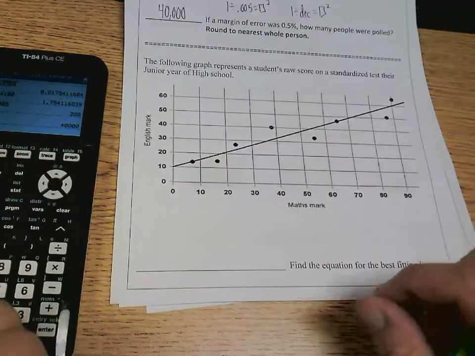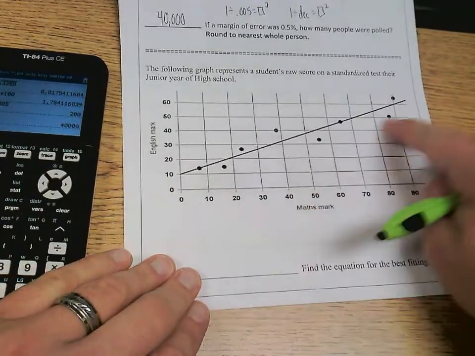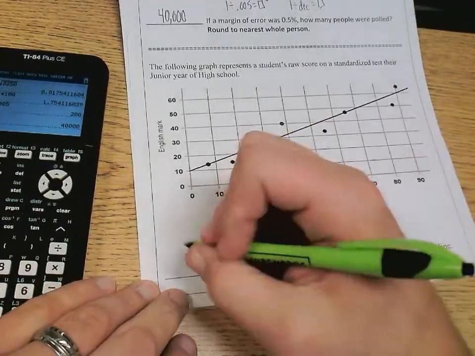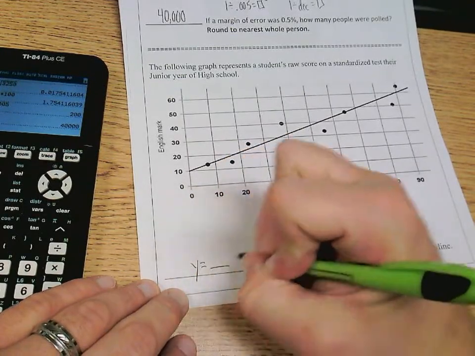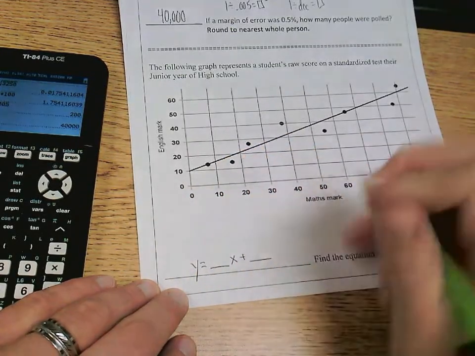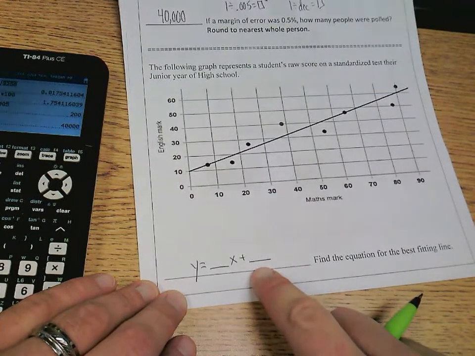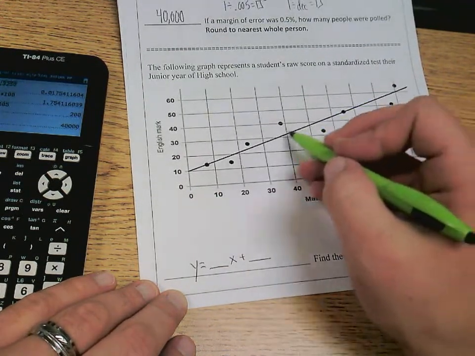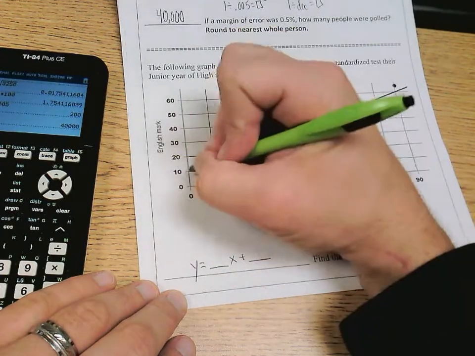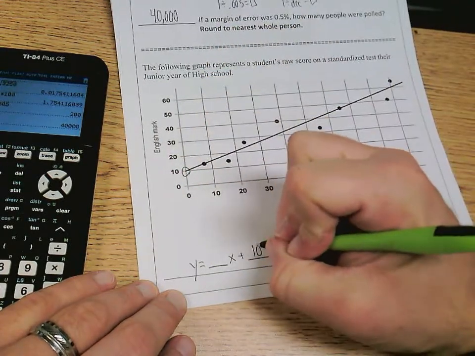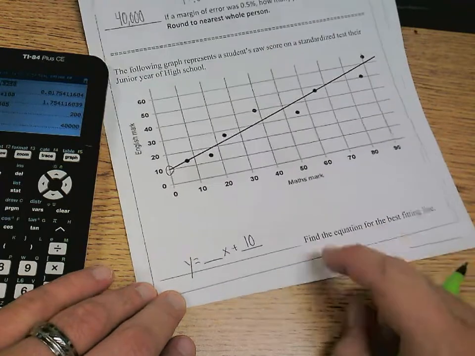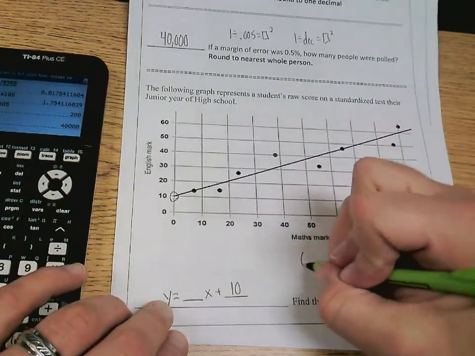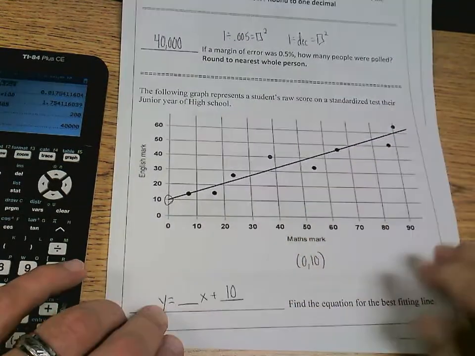The following graph represents students who are all scored. Okay, now we got to find an equation. It's going to be y is equal to something x plus something. Remember, this right here is the y-intercept. This takes you a second. Where does the line go into the y? Boom, right there. At 10. Okay, but we also need that coordinate. Alright, so that's going to be 0, 10.